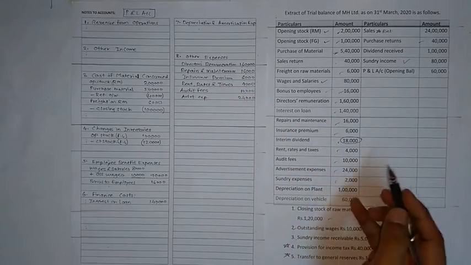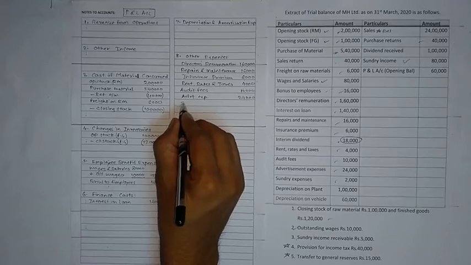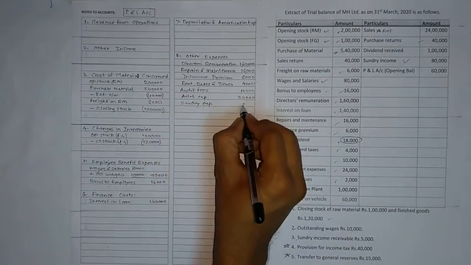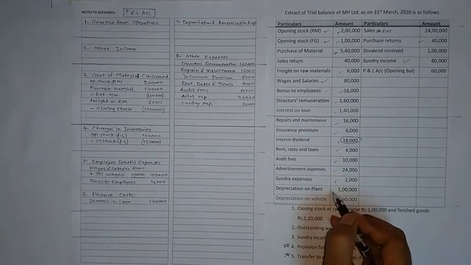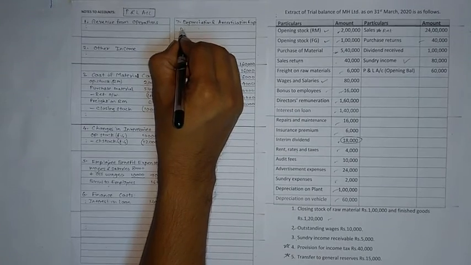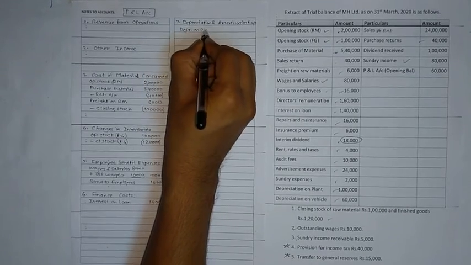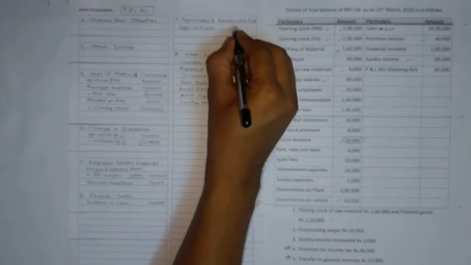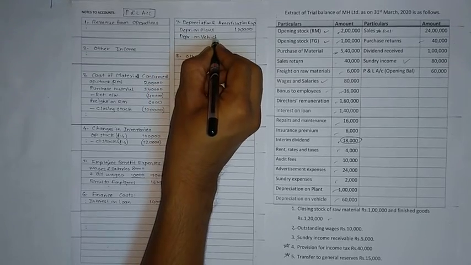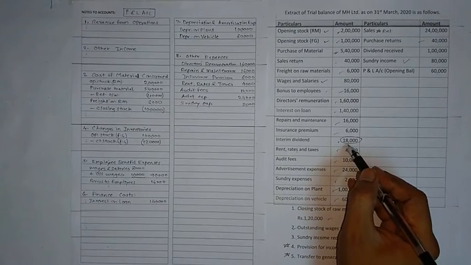Advertisement 24. Then sundry expenses, sundry expenses 2,000. Depreciation on plant and vehicle, here is separate category for depreciation. Depreciation on plant amount is 1 lakh, and depreciation on vehicle amount is 60,000. Okay, so here debit side is complete except interim dividend.